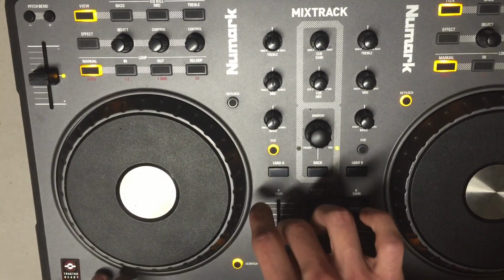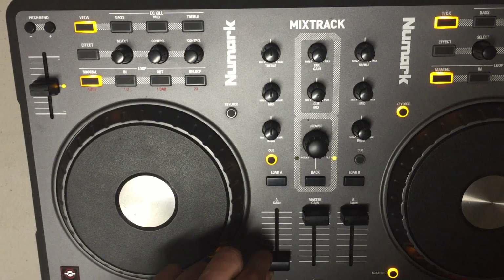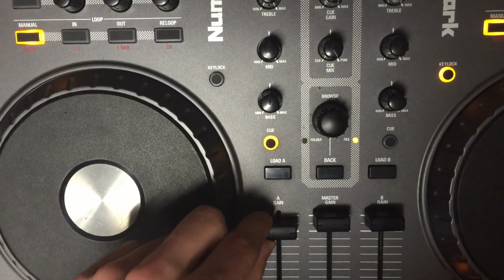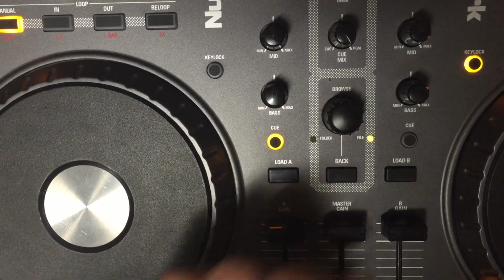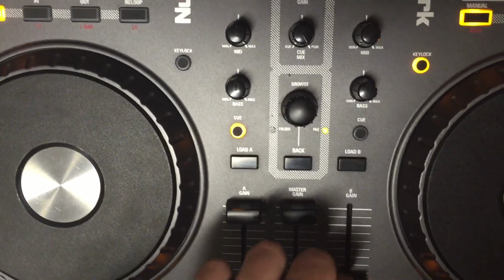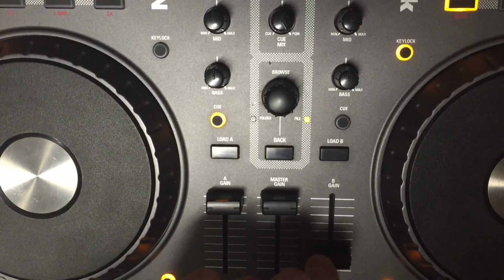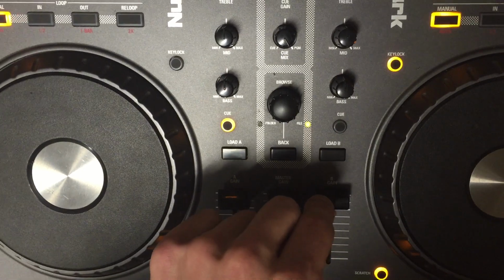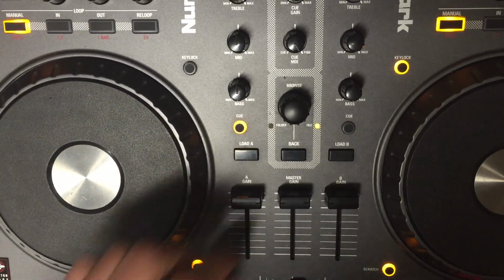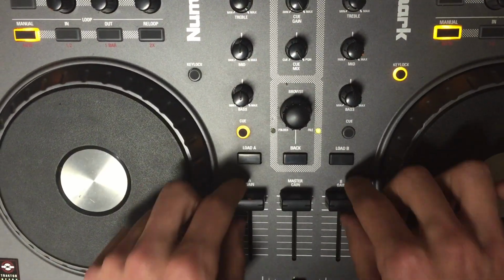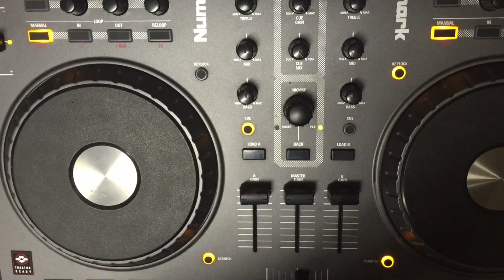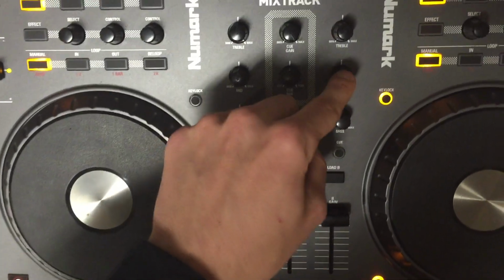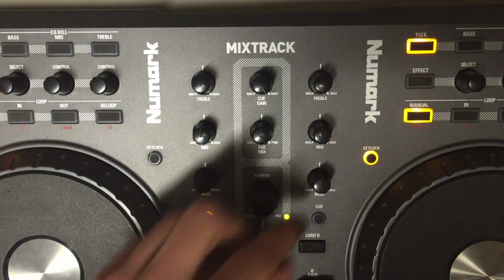So for example, start at 0. You can fade your way in. That's track A. Track B. Alright, so you kind of get the gist of what the master volumes do. Now onto these three components. This is the bass, the mid, and the treble of each song.